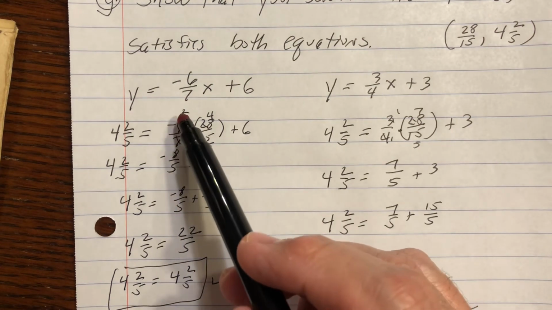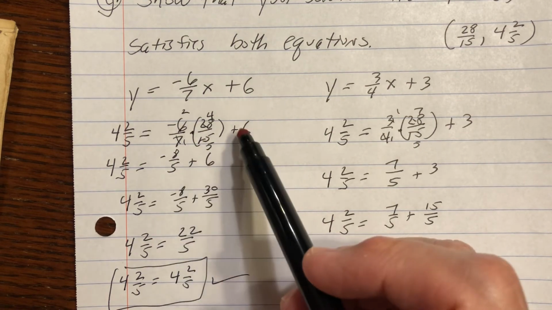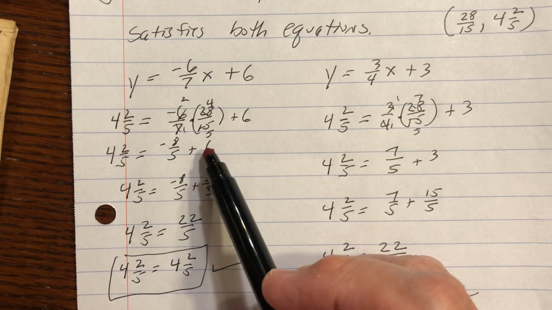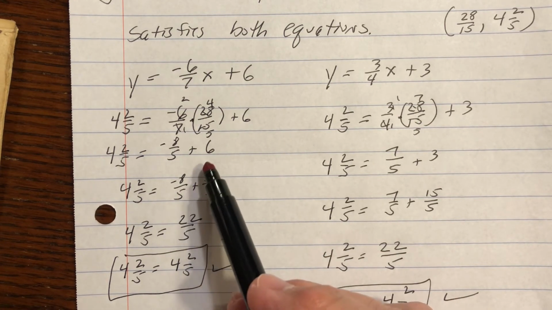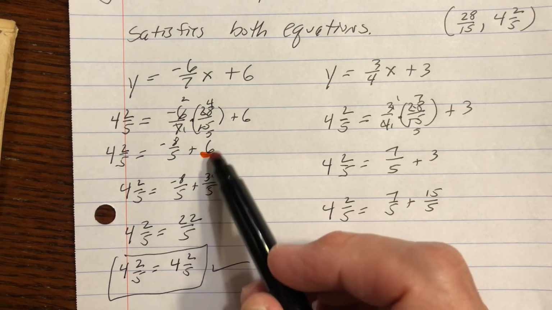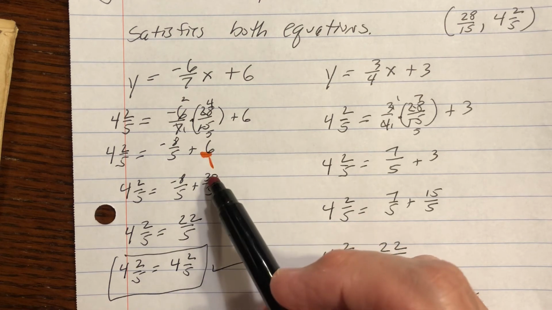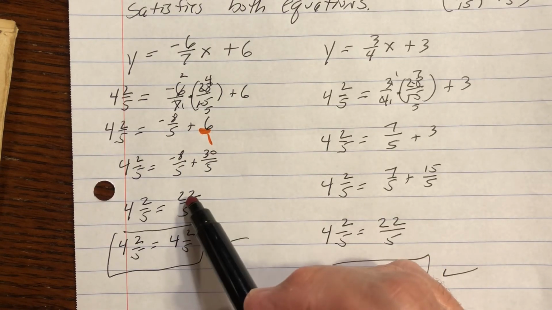So when I multiply numerator, negative 2 times 4 is negative 8. 1 times 5 is 5. Now I've got to bring down that plus 6. Now, I'm going to change the 6 into a fraction that's got a denominator of 5 so I can combine those. So 6 technically is the same as saying 6 over 1, so I write that as 5. So multiply 6 times 5, I get 30 over 5. Now I can combine those. Negative 8 and 30 is 22 over 5.